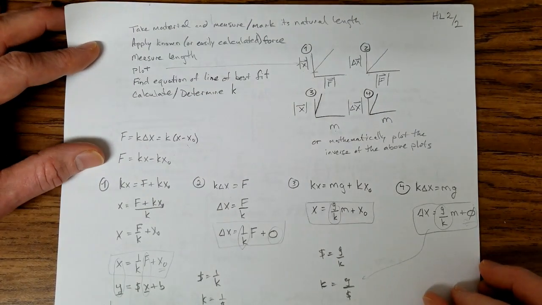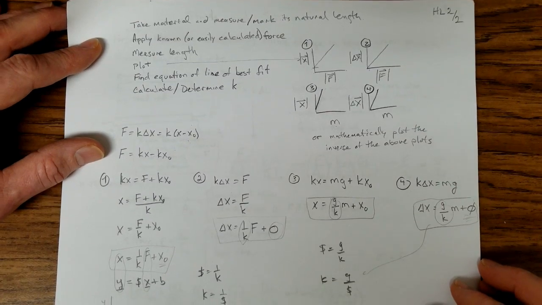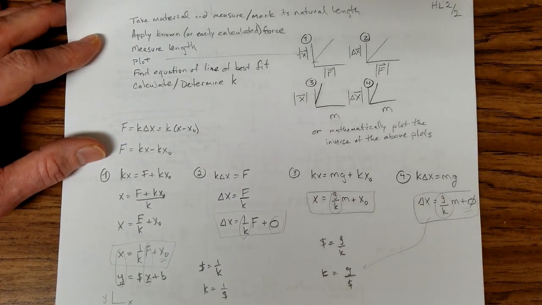So that's the basics of Hooke's law. There are other videos out there which go into some more excruciating detail, or just enjoyable detail.